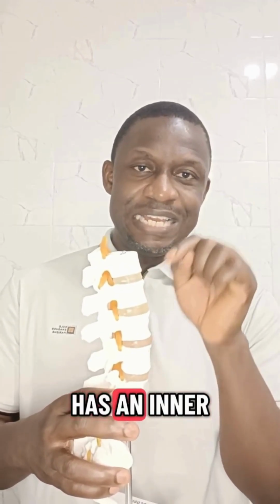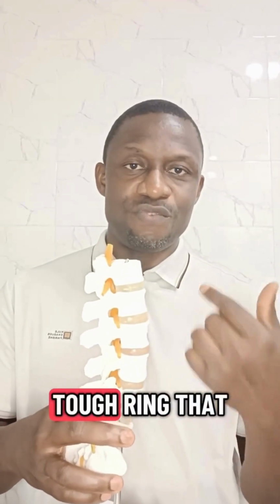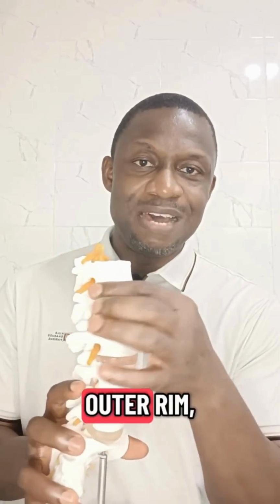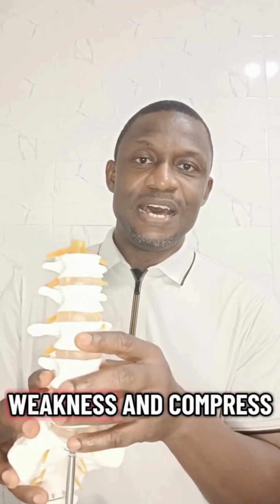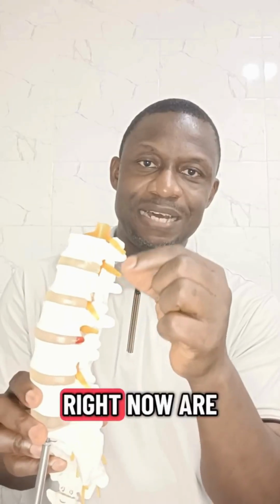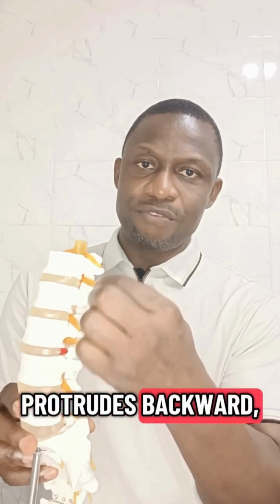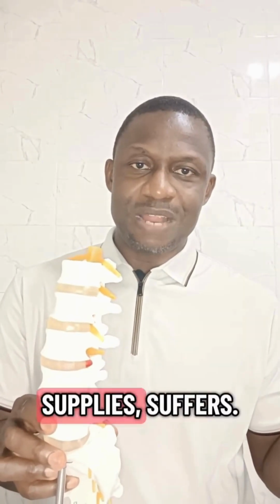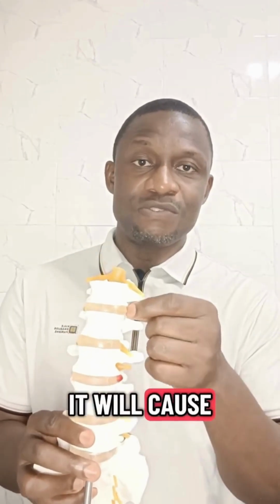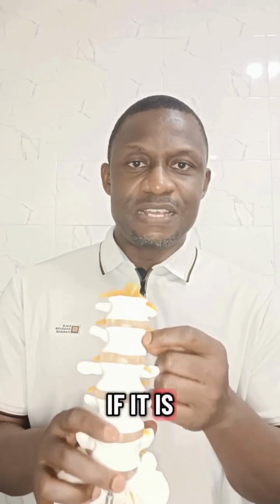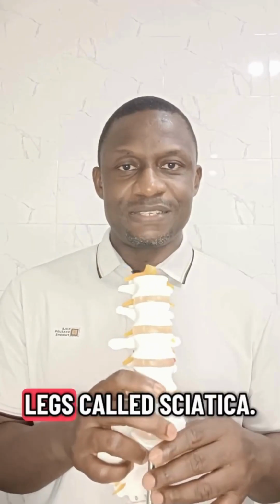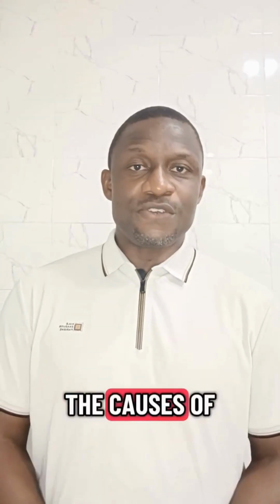The disc has an inner soft component and an outer tough ring that serves to confine the soft part and prevent it from coming out. When there is a tear or weakness of this outer rim, then that soft jelly-like part can push through that weakness and compress the nerves. What I'm touching right now are the nerves, and they lie just behind this disc. If the disc protrudes backward, it will compress this nerve. And whatever part of the body this nerve supplies suffers. It will cause pain, tingling, and weakness of the muscles involved. If it is the nerves that go down the leg, it can cause shooting pain that goes down the legs, called sciatica. So what are the causes of this slipped disc?